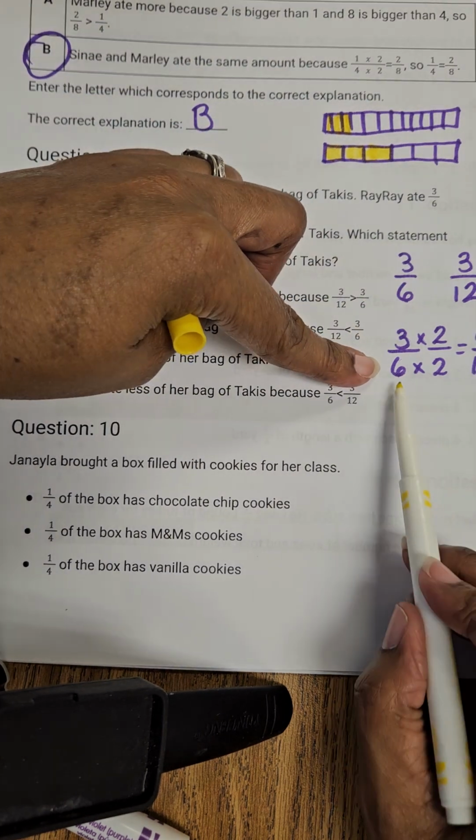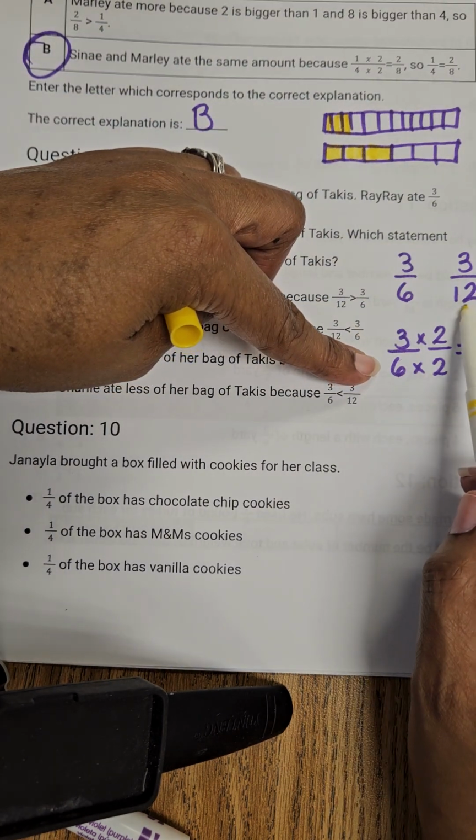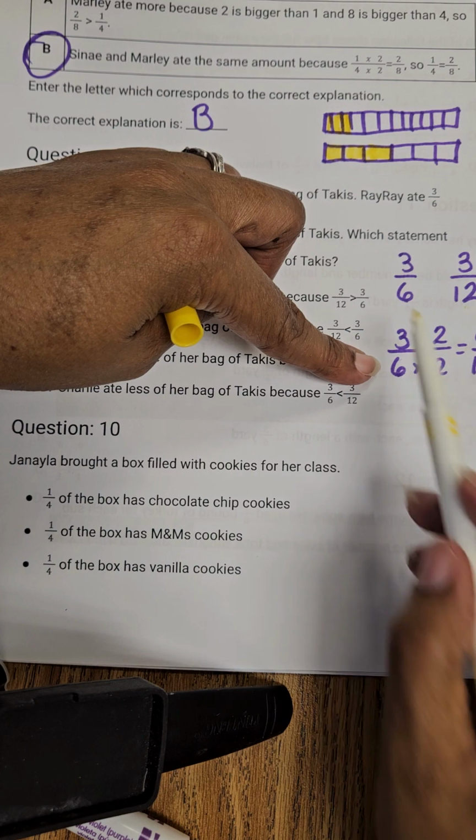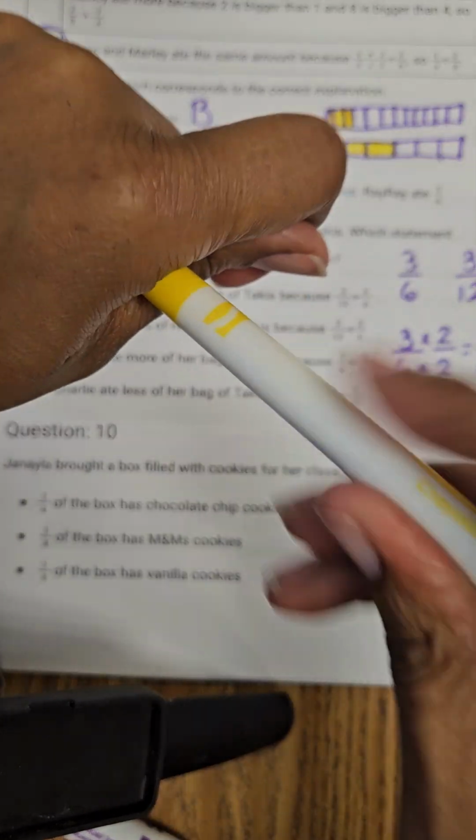Or you can multiply your denominator to make a greater denominator so the denominators are the same, and then you can compare.